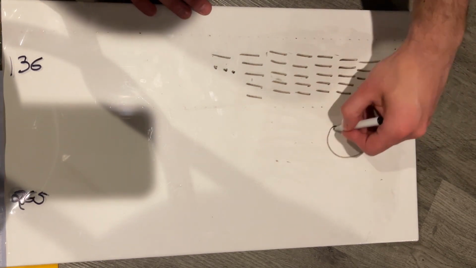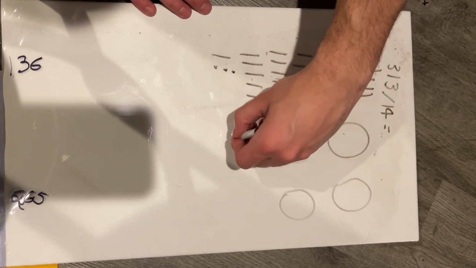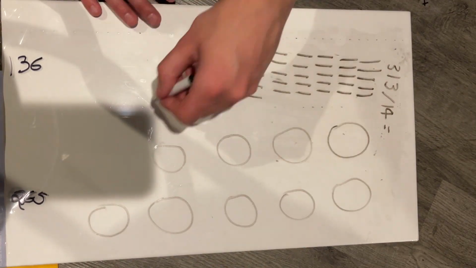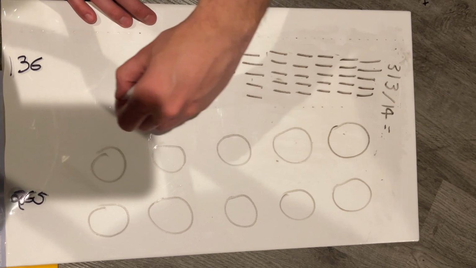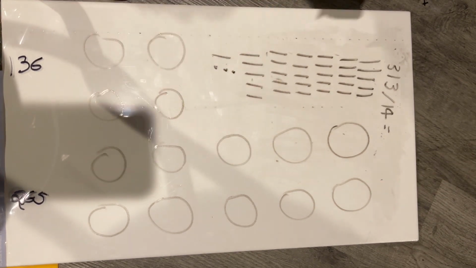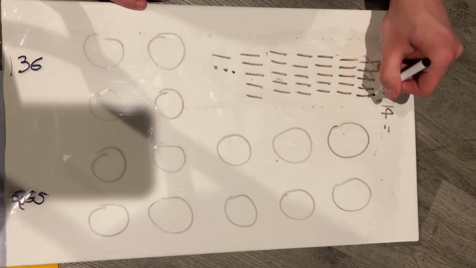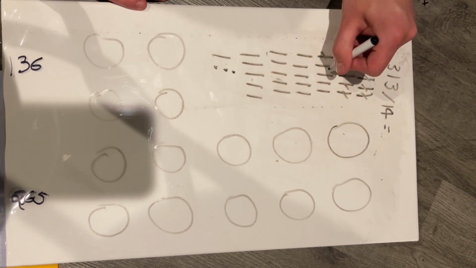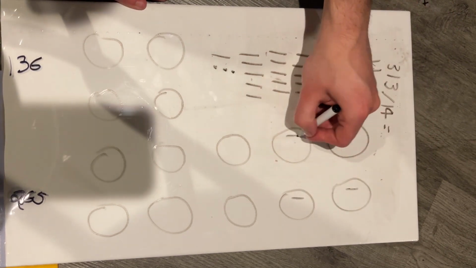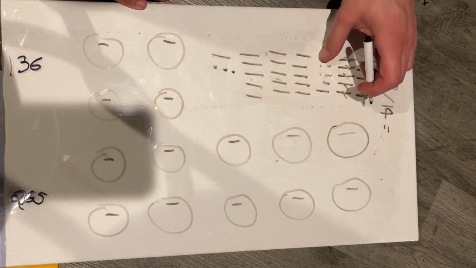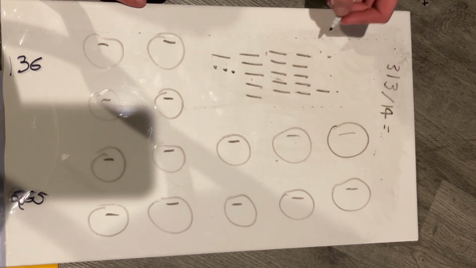So now what we're going to want to do is put them in groups of 14. So first we're going to get rid of 14 of them. 1, 2, 3, 4, 5, 6. We're going to repeat that again.